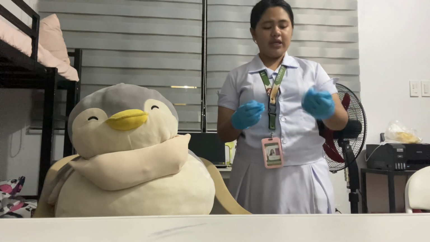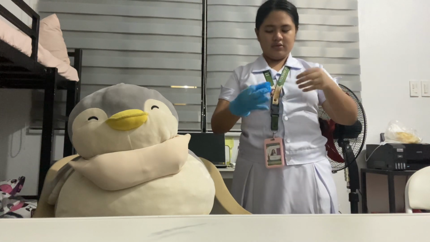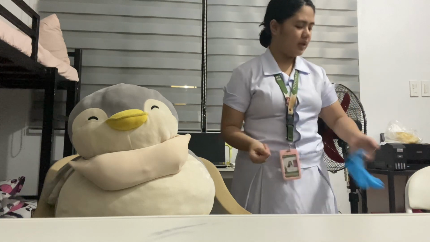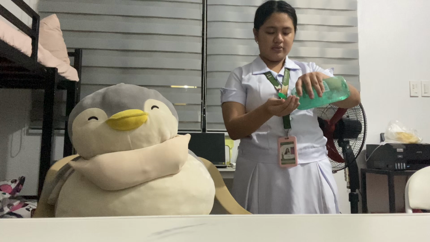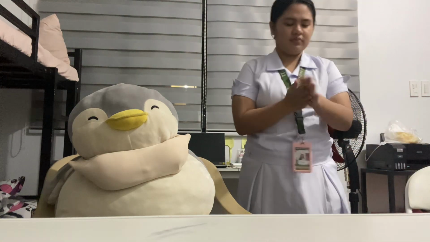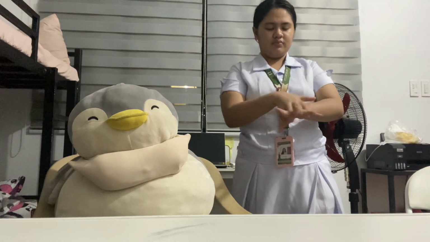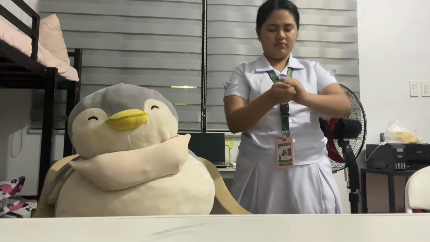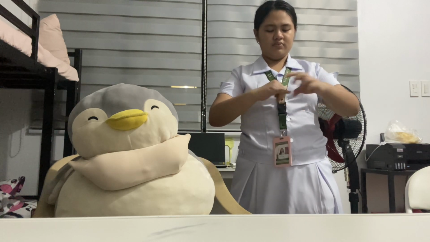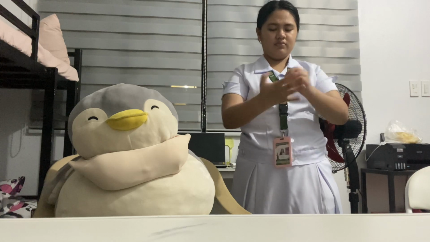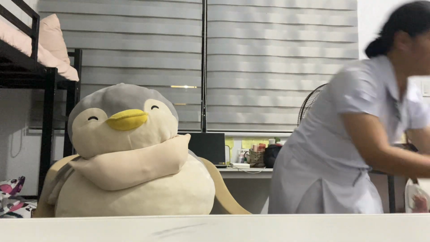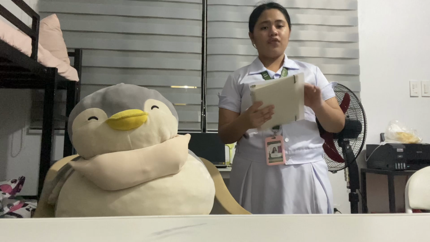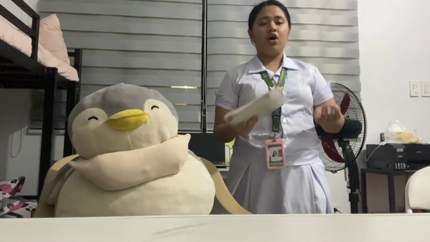And we will be removing these gloves. And then let's wash our hands. Let's perform hand hygiene. Okay, and now we can proceed to documenting the findings of the breast and axillae assessment of our client.